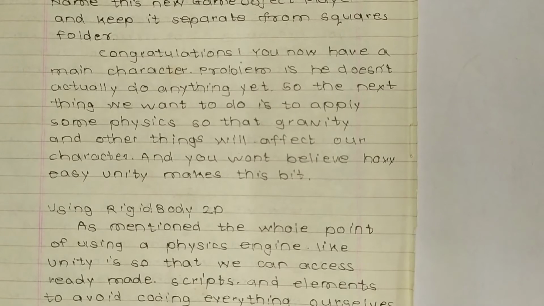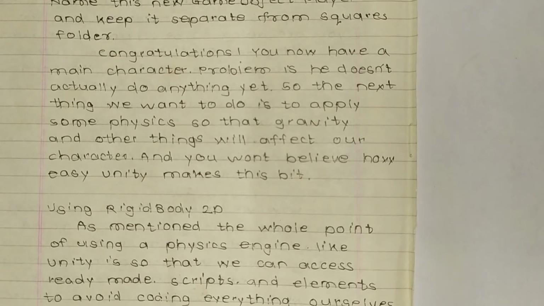Congratulations, you now have a main character. This main character is a squarey. The problem is he doesn't actually do anything here. We have not added physics to the tiles, that means the squares and the soil with grass, and we have not added physics to our game character. So it will not do anything yet. It is just there, but it is not doing anything.